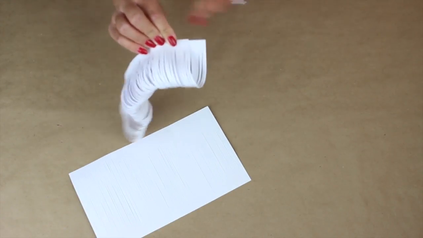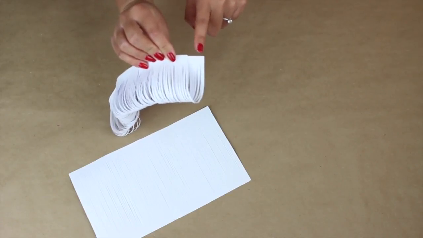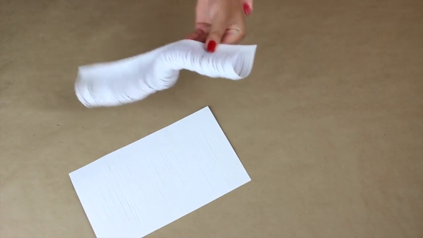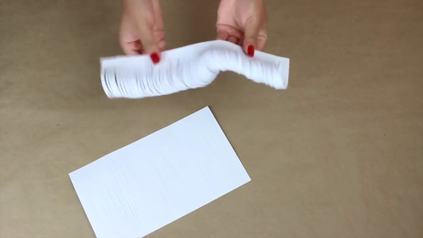So because I offset it a little over 1/2 inch, maybe it's like 3/4 of an inch, on the other side it's also 3/4 of an inch.